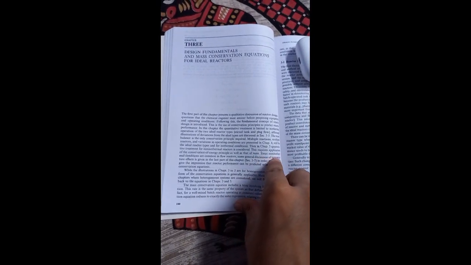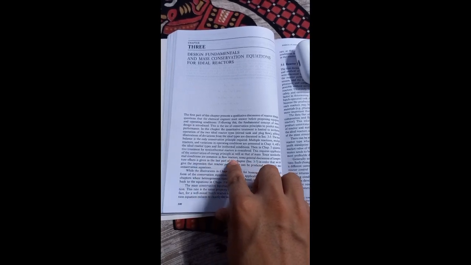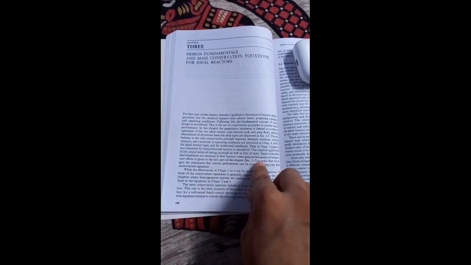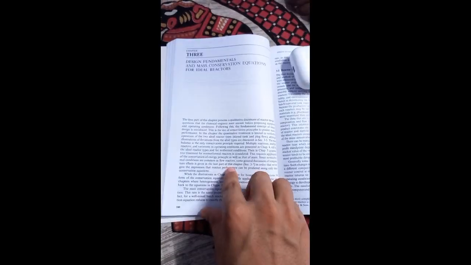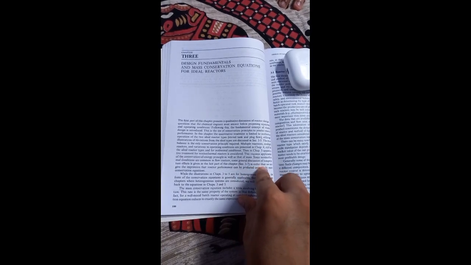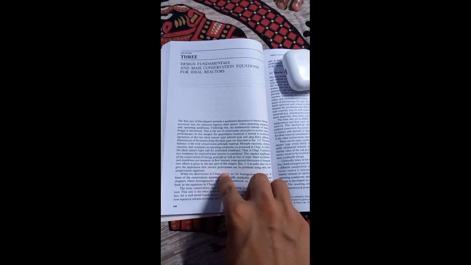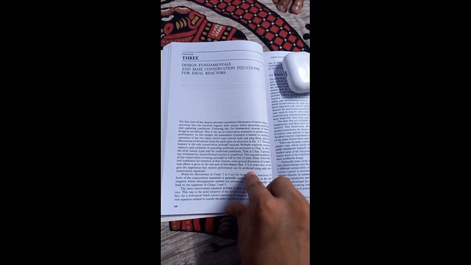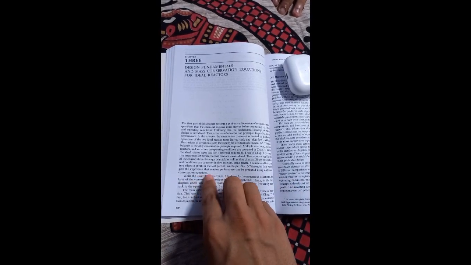Since non-isothermal conditions are common in flow reactors, some general discussion of temperature effects is given in the last part of this chapter, section 3.7, so that we do not give the impression that reactor performance can be predicted using only the mass conservation equation.